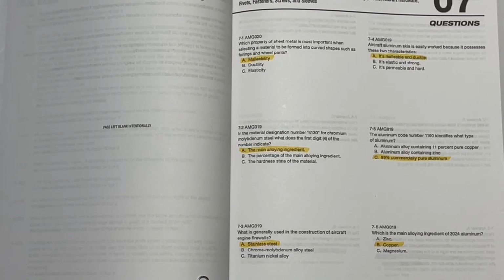Question 7.3. What is generally used in the construction of aircraft engine firewalls? A. Stainless steel. B. Chrome molybdenum alloy steel. Or C. Titanium nickel alloy? The correct answer is A. Stainless steel.